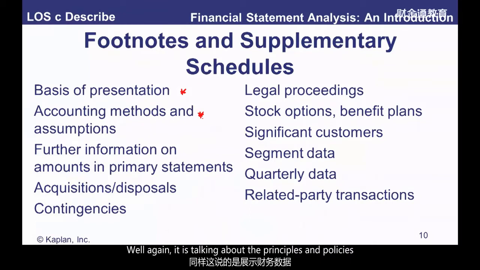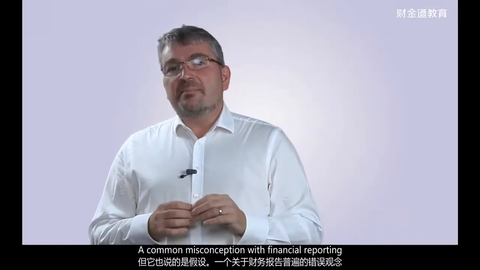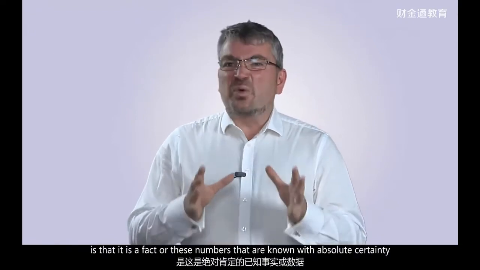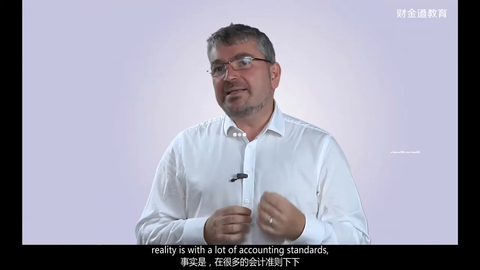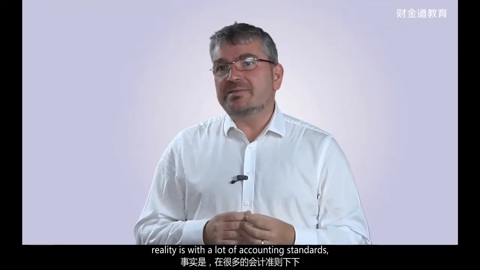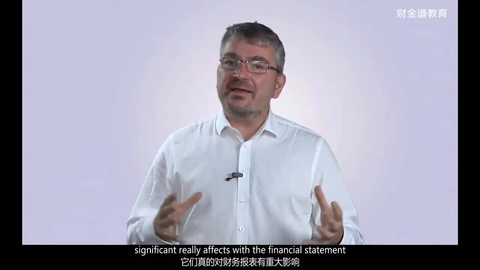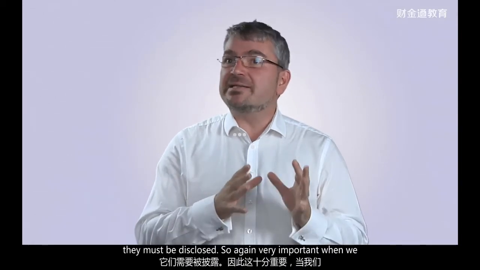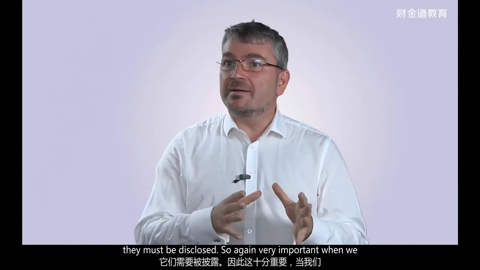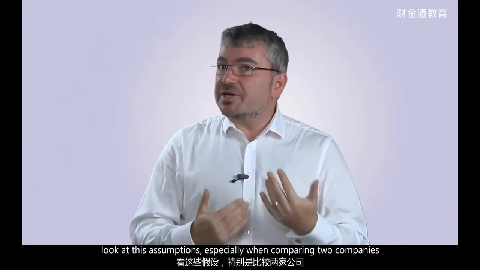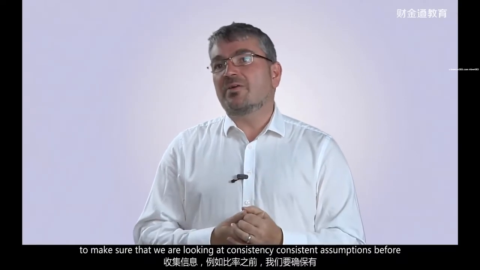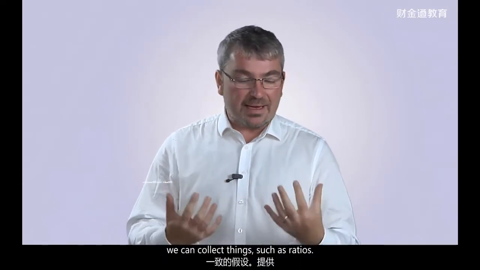Well, again, that's talking about the principles and policies that have been chosen to display the financial data, but it also says assumptions. A common misconception with financial reporting is that it is a fact. All these numbers are known with absolute certainty. Reality is, with a lot of accounting standards, we're going to need to use assumptions and estimates. Now, where those assumptions and estimates are key, significant, and really affect the financial statements, they must be disclosed. So again, very important we look at these assumptions, especially when comparing between two companies, to make sure that we're looking at consistent assumptions before we calculate things such as ratios.